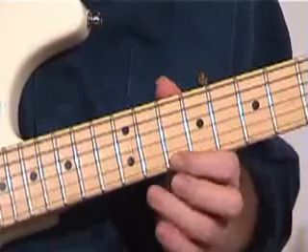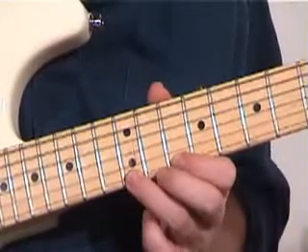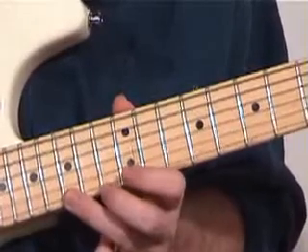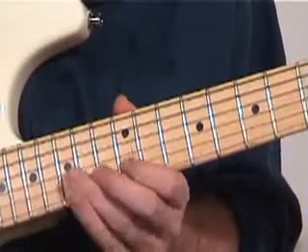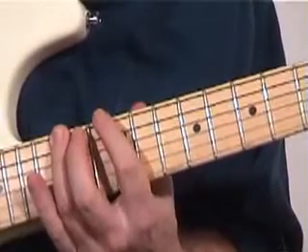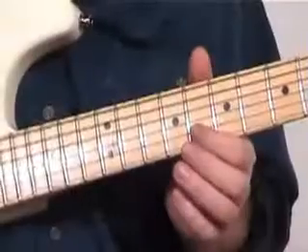and then onto the 10th fret, 1st string, then the 12th, and then finally we push further along the neck to the 15th fret, where of course we join the pentatonic scale in G, going across the neck. Let's listen to it now.